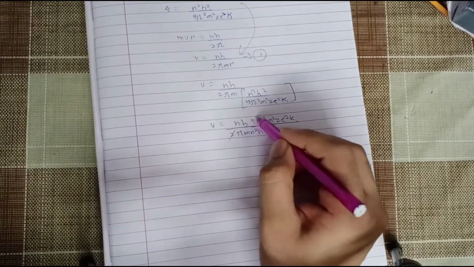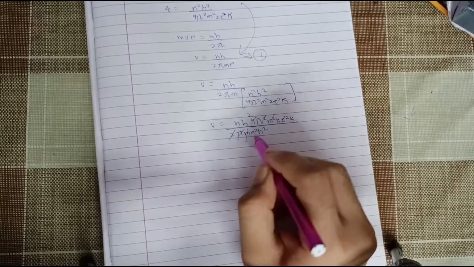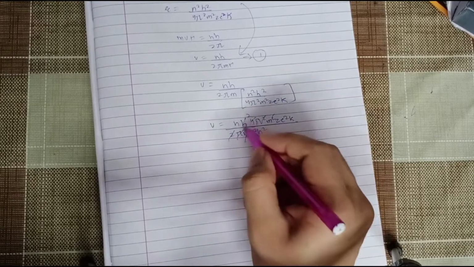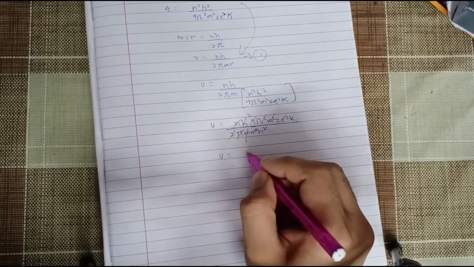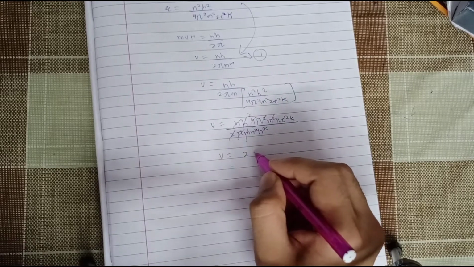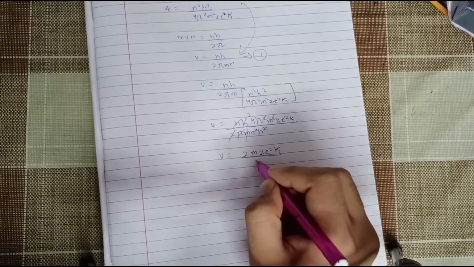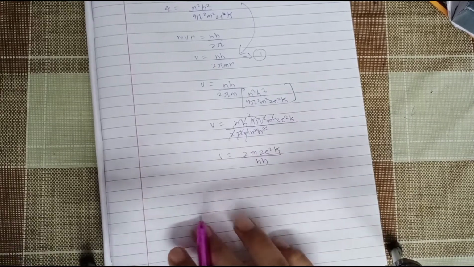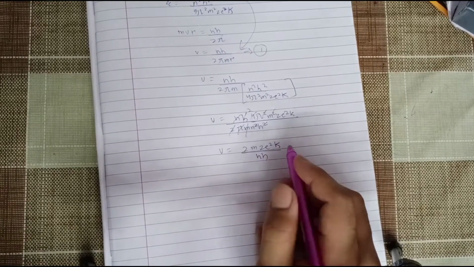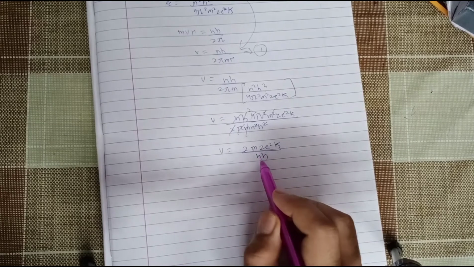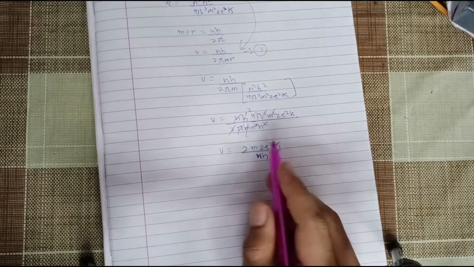Now it will go on the numerator. This cancels 2 and pi, a single m is left, h with an h, n with an n. So v will be 2 pi square m z e square k upon n h. So this will be the expression of the velocity, where m is the mass of the electron, n is the shell number, h is the Planck's constant, and k is the Coulomb constant.